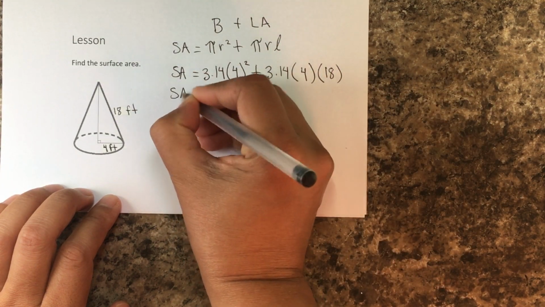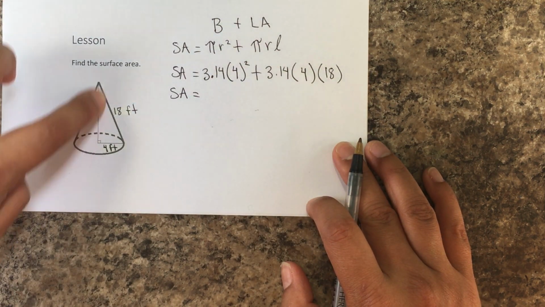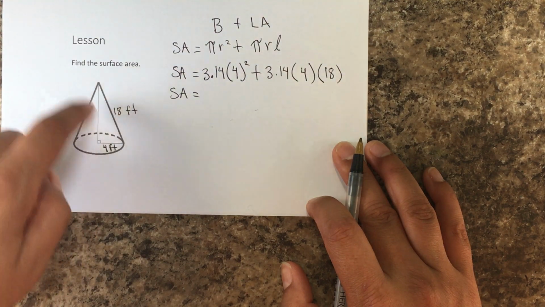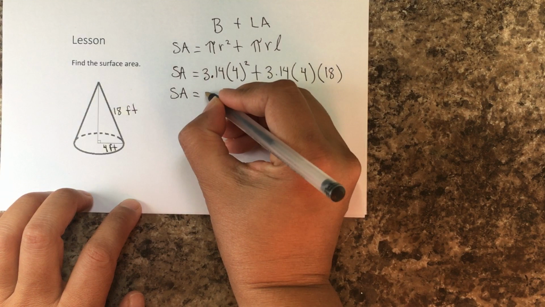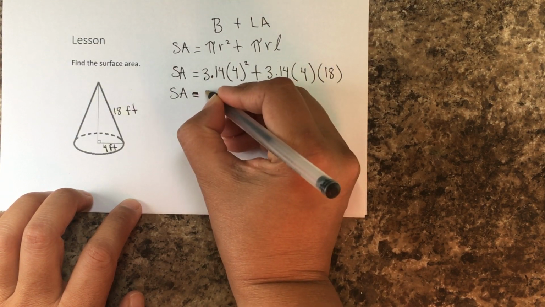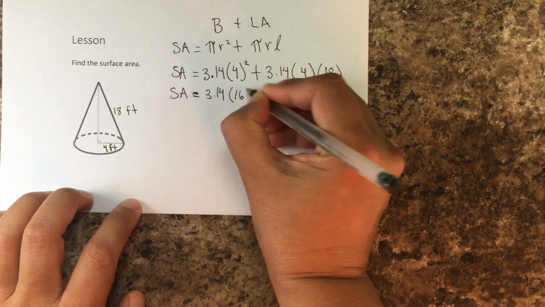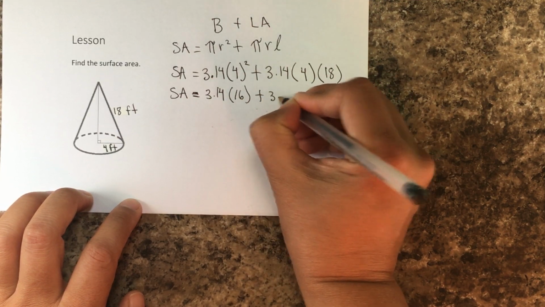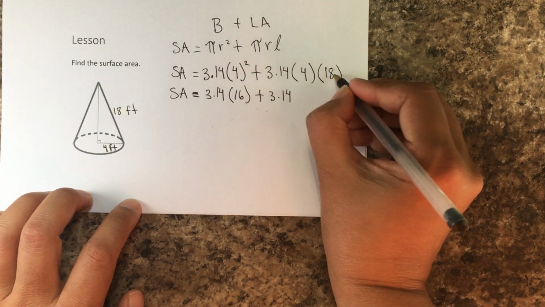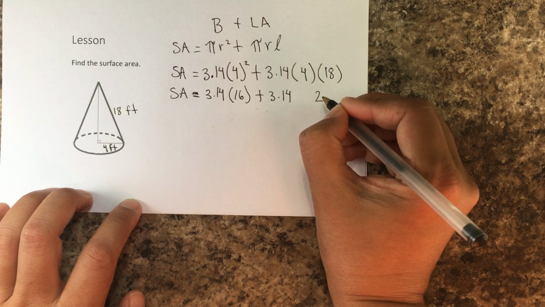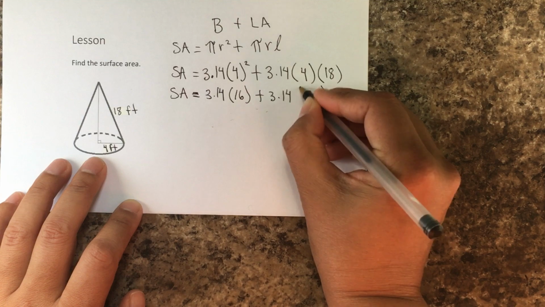Okay, so sometimes when we need the height for volume, then you would have to use a squared plus b squared equals c squared. In here we don't need it. It's only for volume, not for surface area. It's going to be 3.14 times 4 times 4, which is 16. 3.14 times 4 times 18: 4 times 18 is, 4 times 8 is 32, carry 3, 4 times 1 is 4 and 3 is 7. So that's 72.